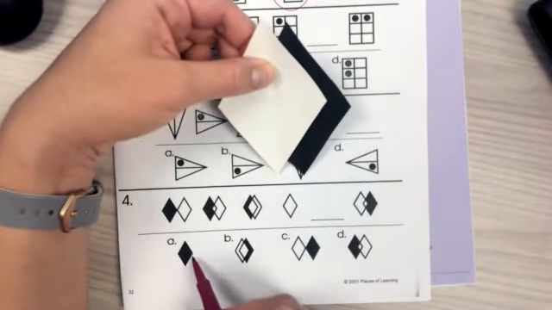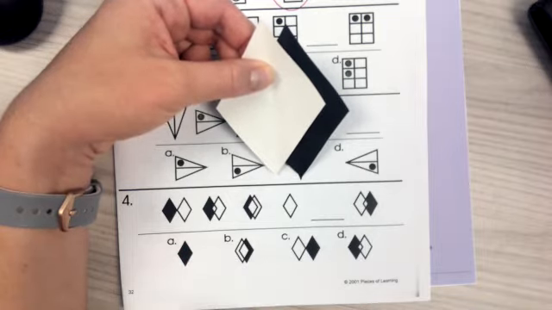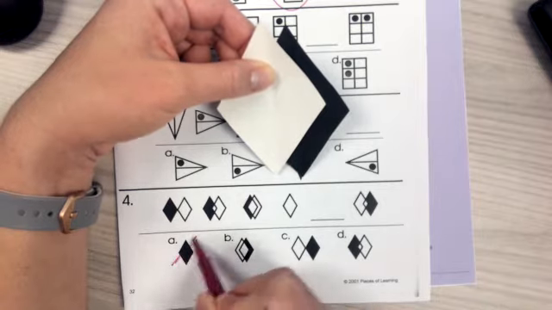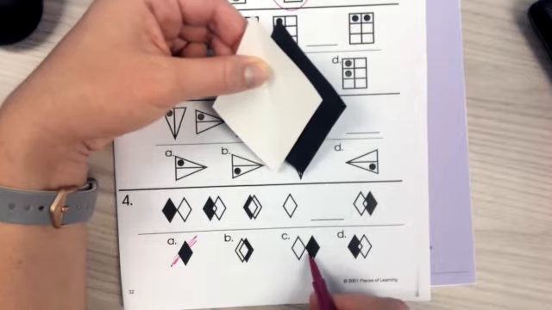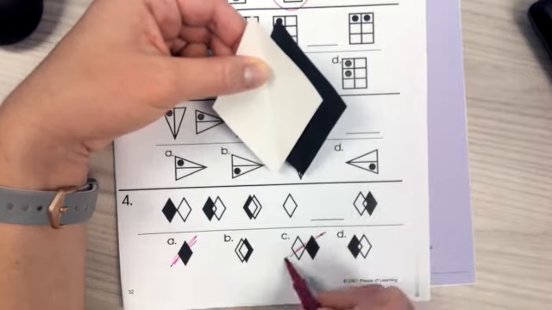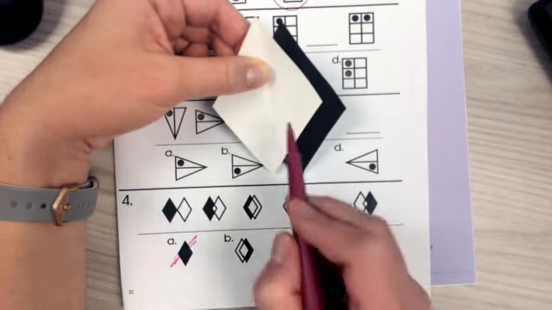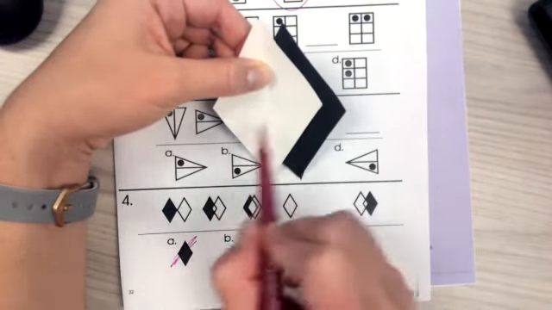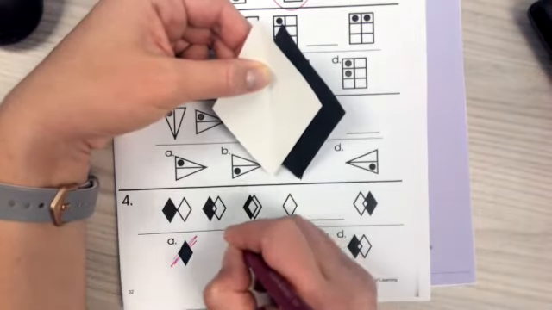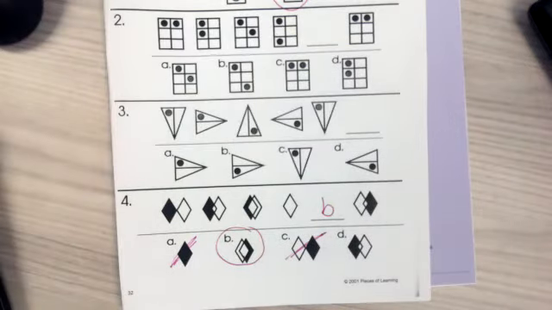Well, it's definitely not A. We know that it's not the black triangle completely on top. And so I'm going to cross that off. We know it can't be C because they're not right next to each other. So let's cross off C. That leaves us with B and D. Well, we know that the white diamond has to be on the left side. That means our answer must be B. B. So there you go.